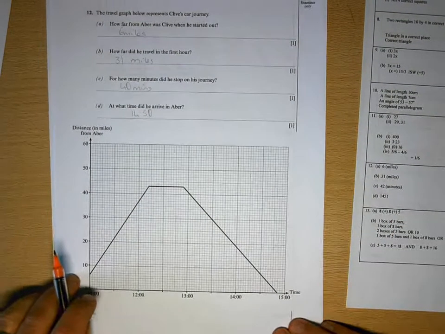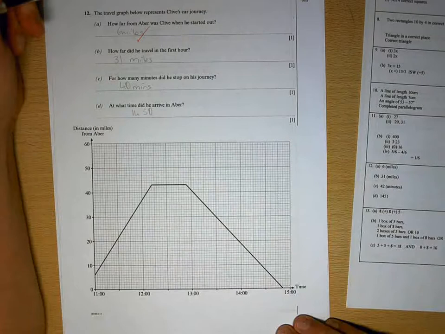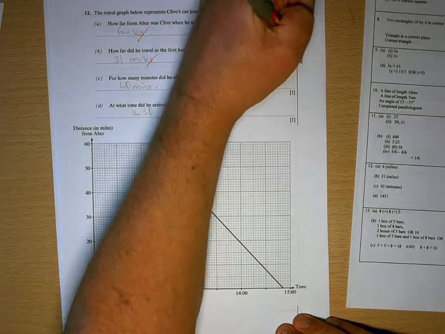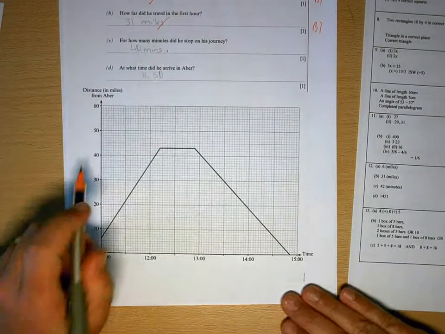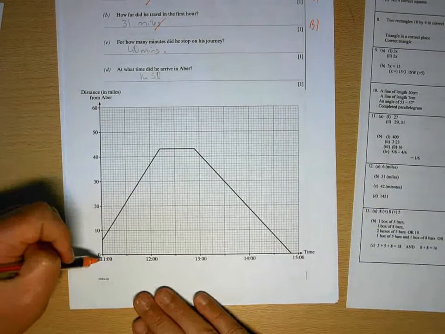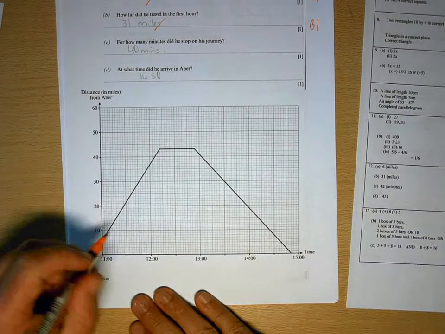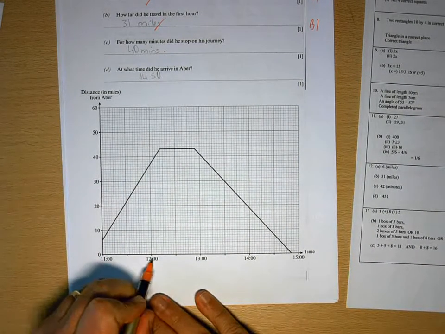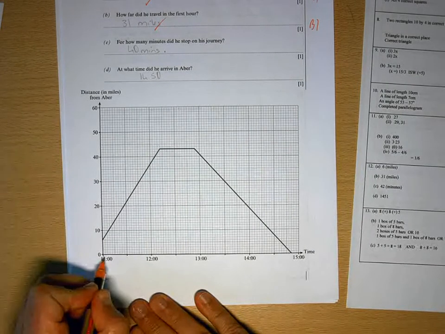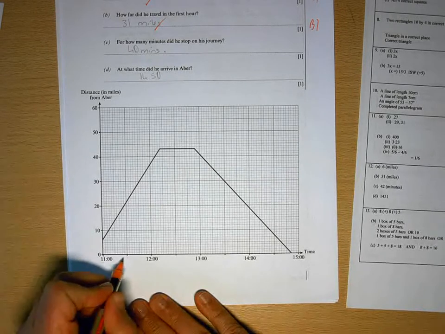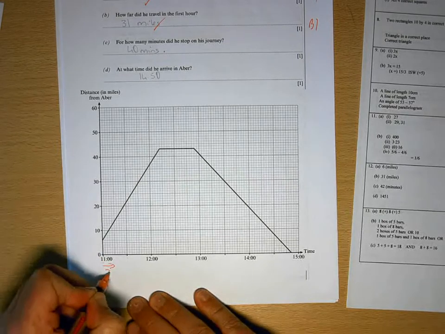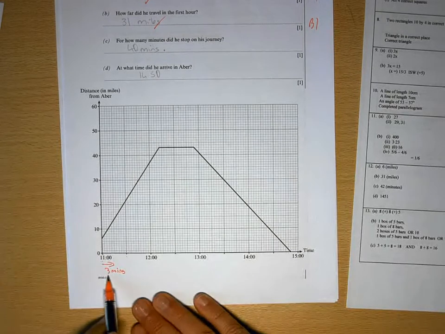Question 12, distance time graphs. 6 miles, 31 miles, 40 minutes. Okay, you've gone wrong there. So let's give you the marks up to that point. Right, so you've worked that out to be 40 minutes. Now what you need to do here is work out what each little square is on your axis. So you're going from 11 o'clock to 12 o'clock, so halfway is going to be 30 minutes. So this means you're going from there to there, 30 minutes in 10 jumps. So each little square is going to be 30 divided by 10, which is 3 minutes. So each little square is 3 minutes.